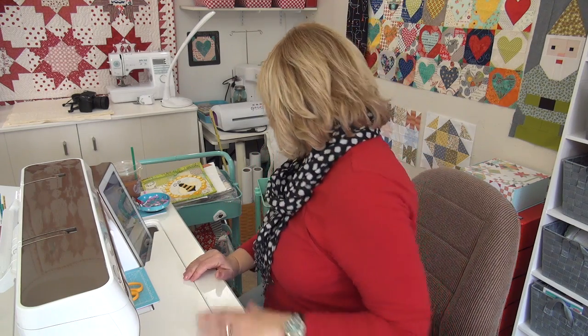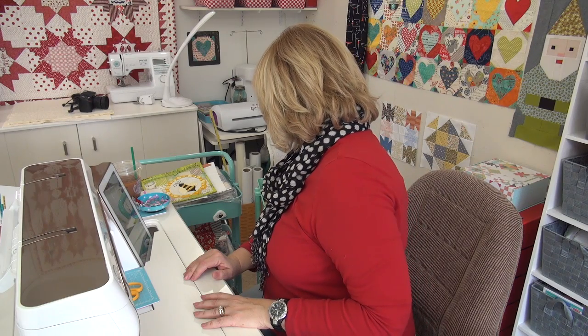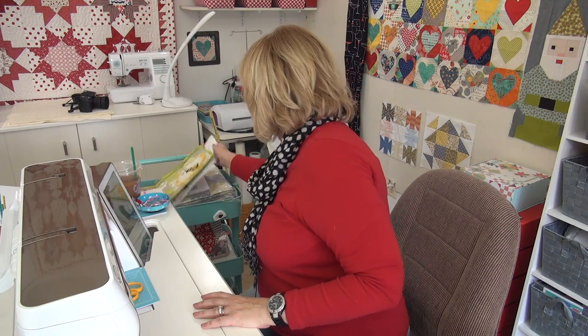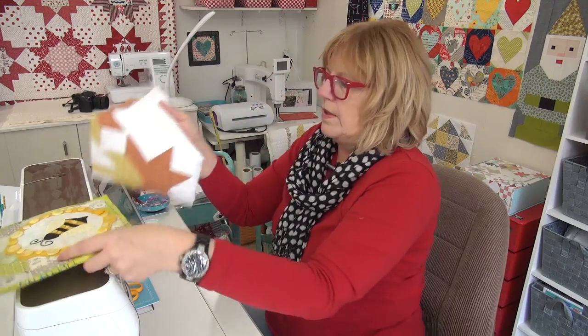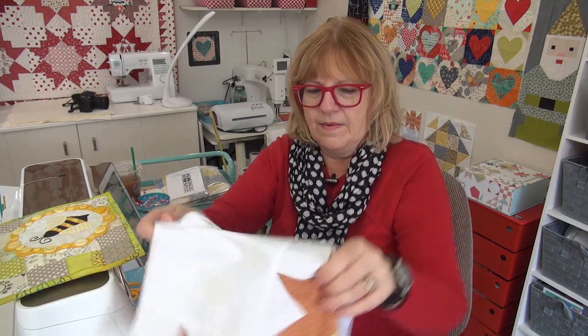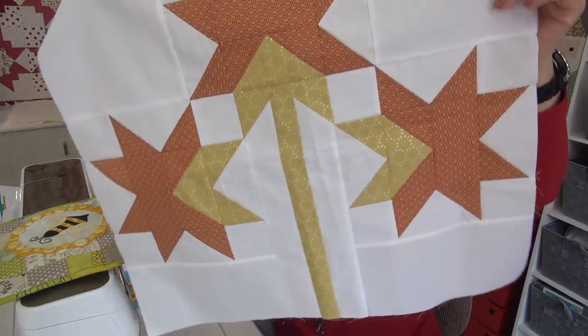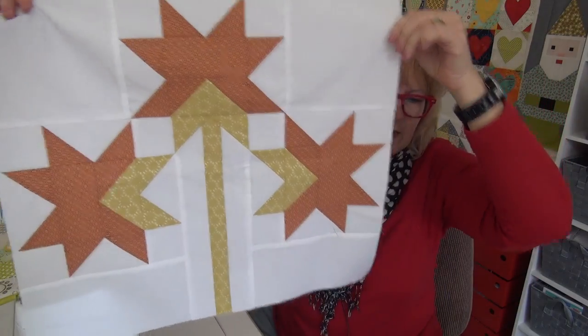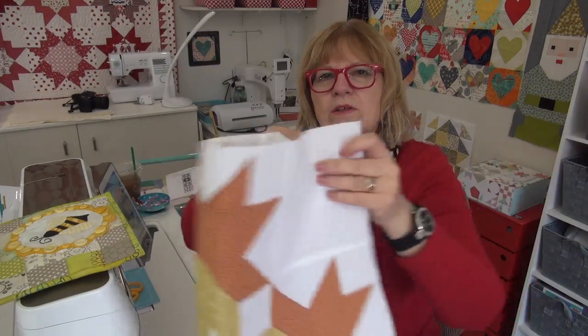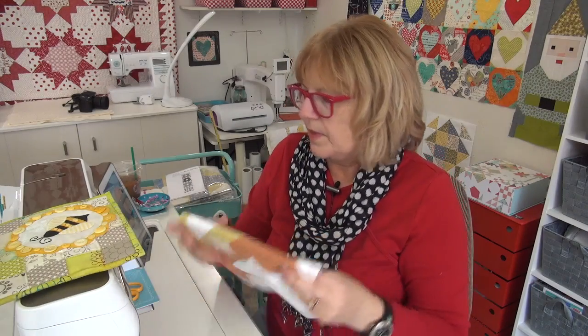And then we also, it's a very busy week. Sew-alongs are kicking in. Busy week. What am I looking for? Oh, here it is. The charity quilt along. The lily. There it is. So I just love this one. So that was this week.